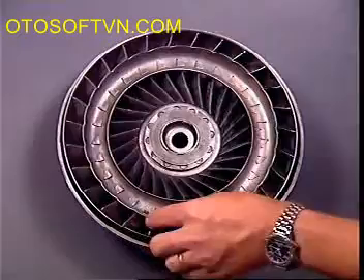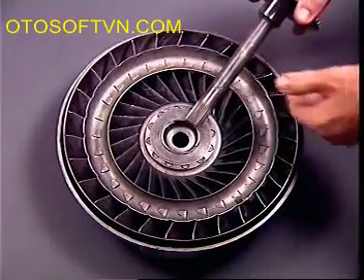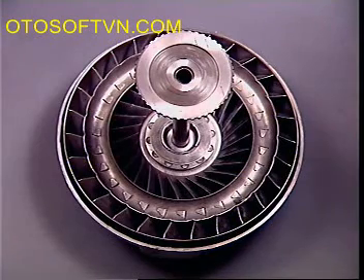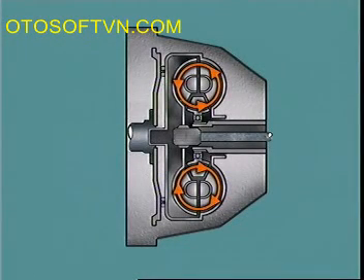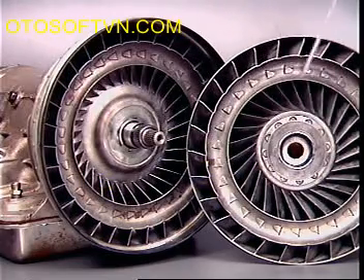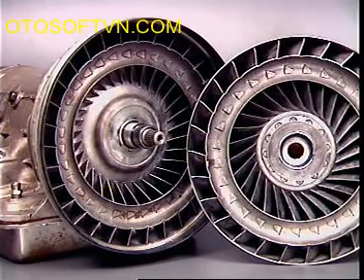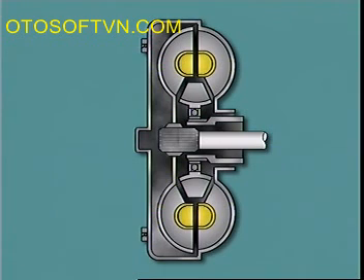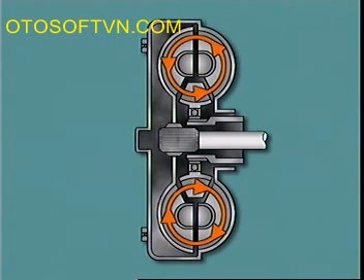The turbine is free to rotate in the casing, and a central spline mates with a spline on the input shaft. When the fluid coming from the impeller rotates the turbine, the transmission input shaft also rotates. Both the impeller and the turbine are fitted with a torus or guide ring. This helps to secure the vanes in position. It also reduces turbulence at the center to improve efficiency.